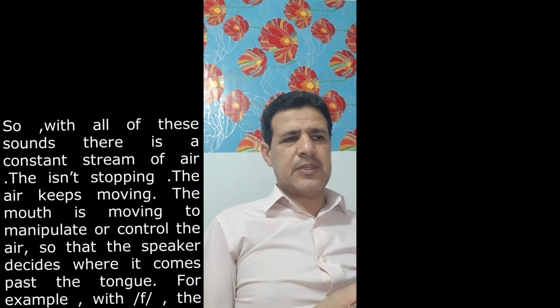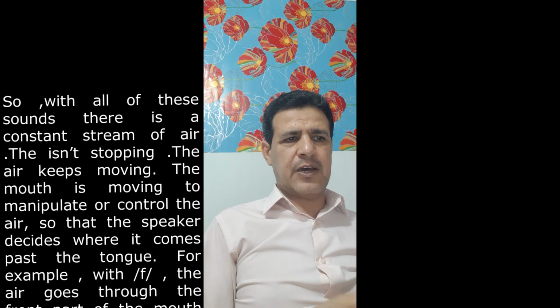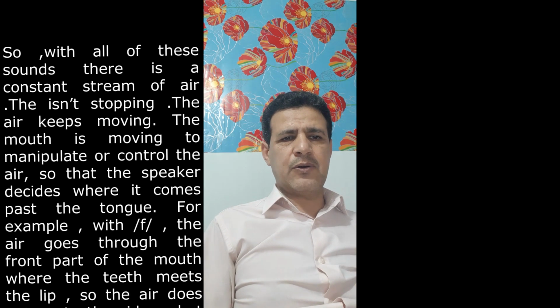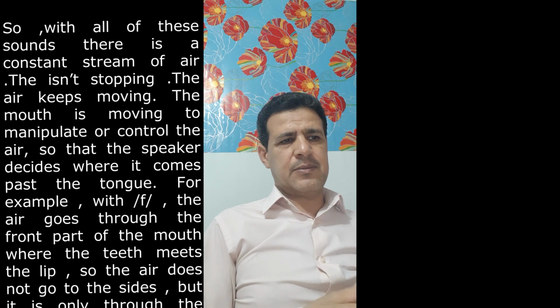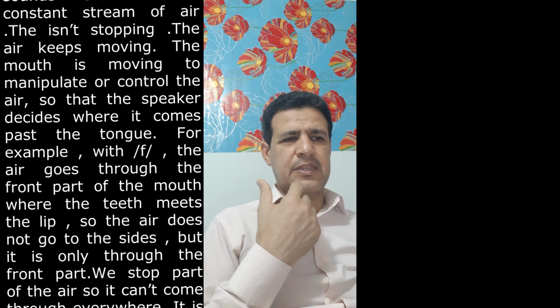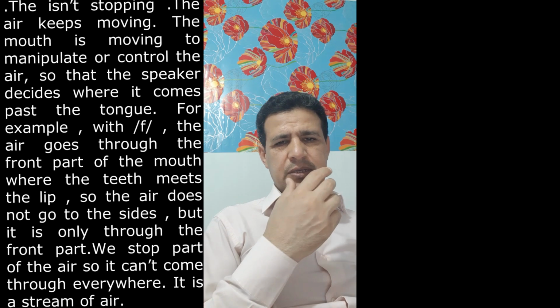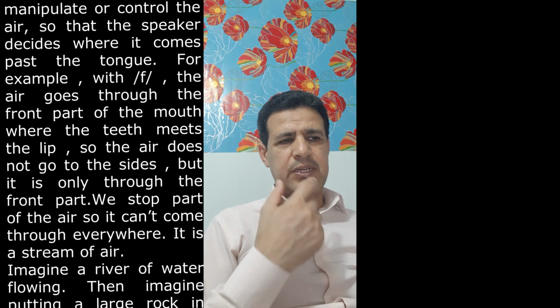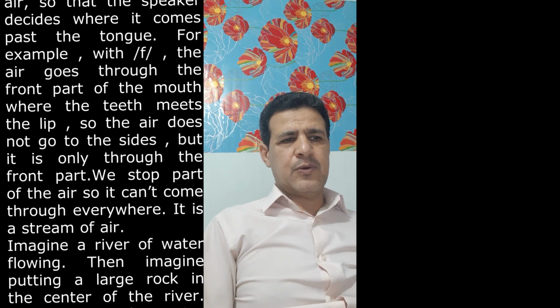For example, in the production of this sound, the air goes through the front part of the mouth where the teeth meet the lip. So the air does not go to the sides of the mouth, but only through the front part. We stop part of the air, so it cannot come through everywhere. It is a stream of air.